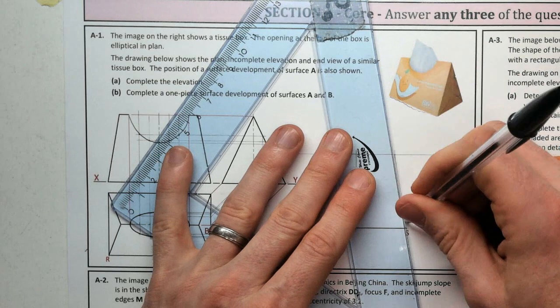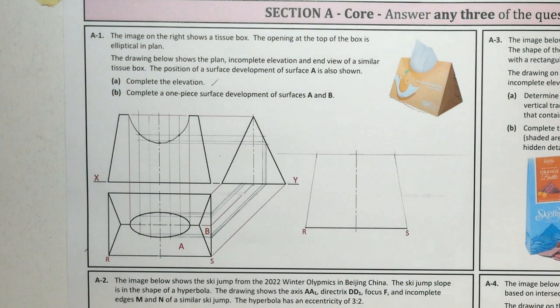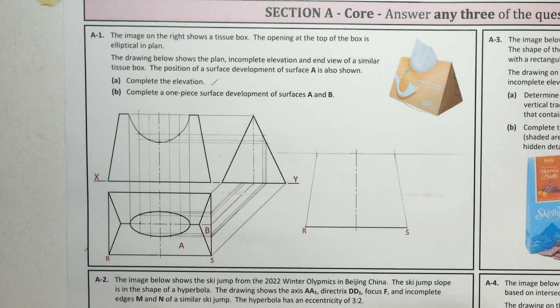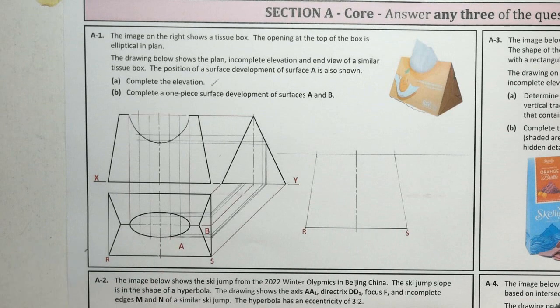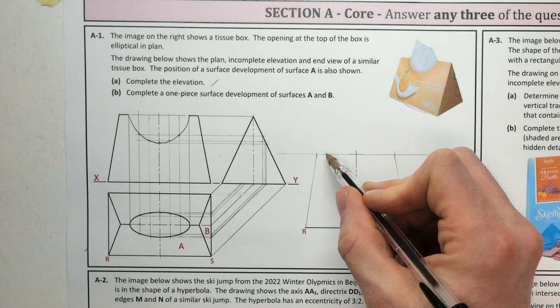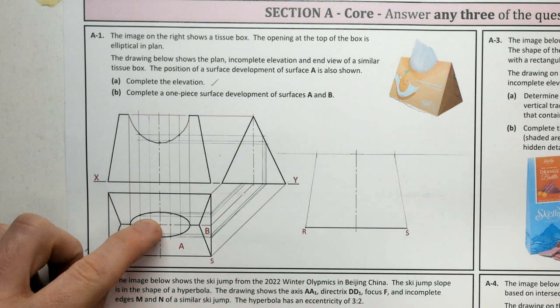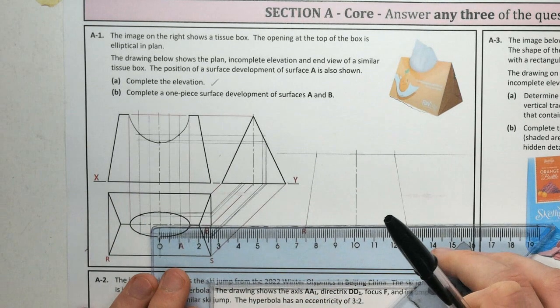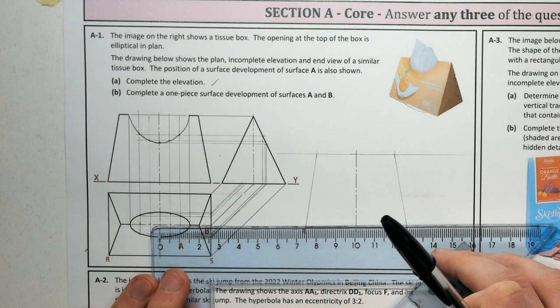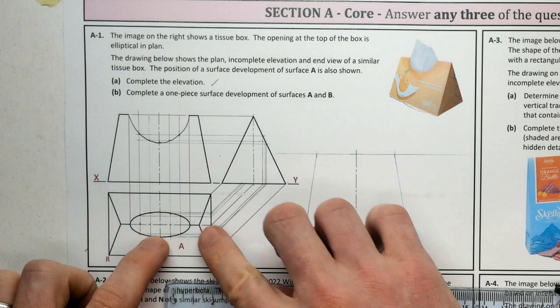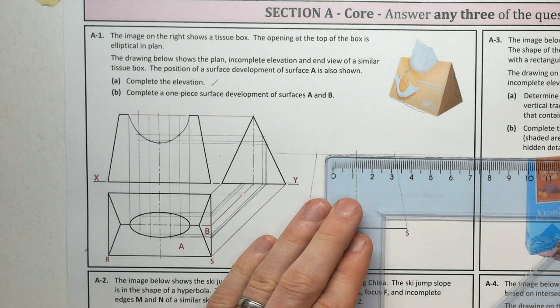So that's some of our development completed. Next up, we want to draw this curve. The curve is going to be in here. The curve starts at this width, which we actually said was 15, isn't it? Now you could get that distance on your compass and step it off, but I know it's 15.